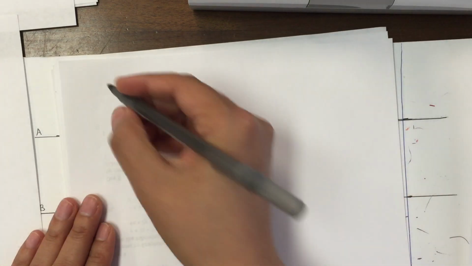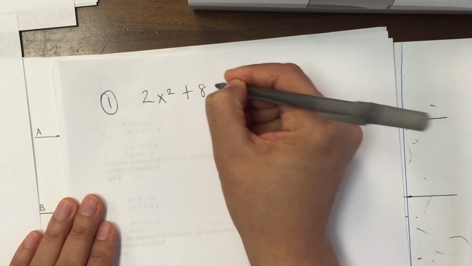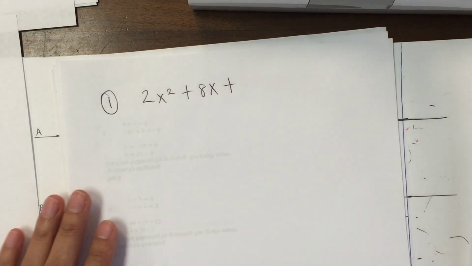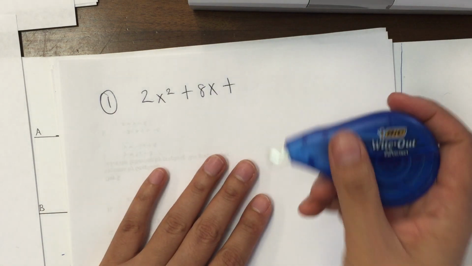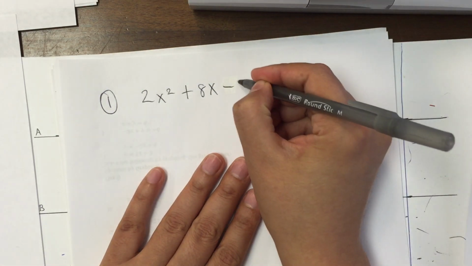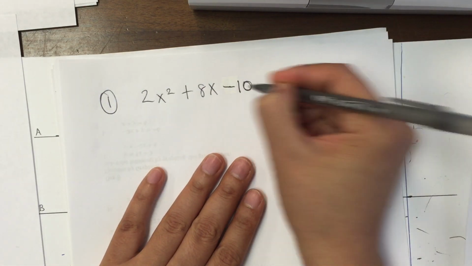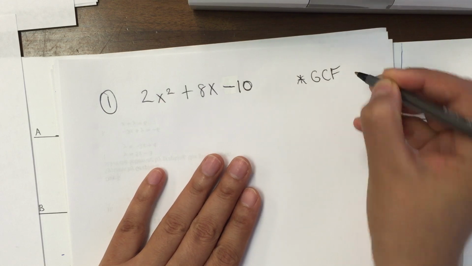And so let's start with this one: 2x squared plus 8x minus 10. Sorry about that. Minus 10. The first thing that we're going to check for is if it has a greatest common factor.